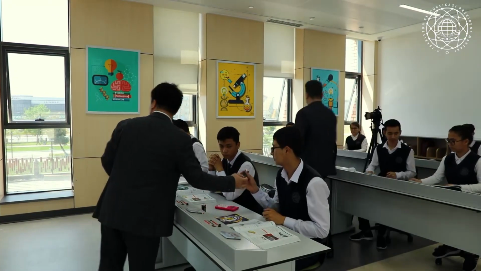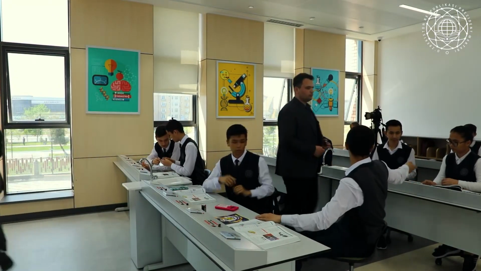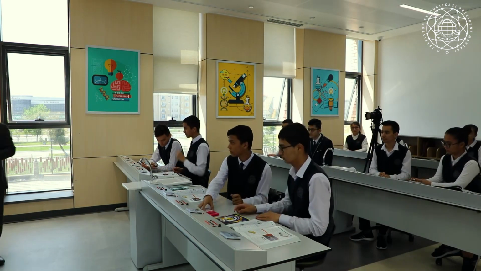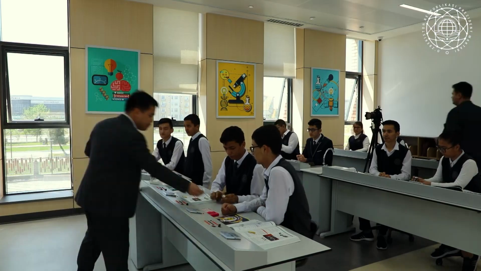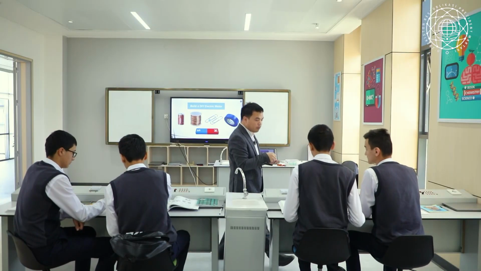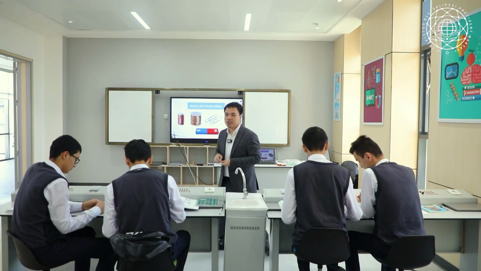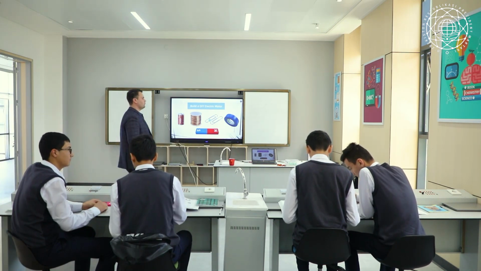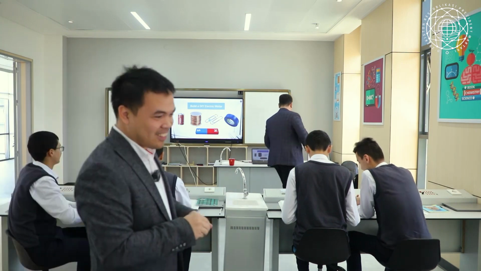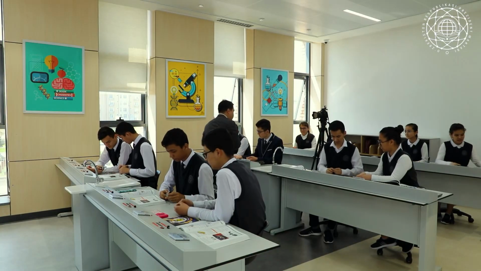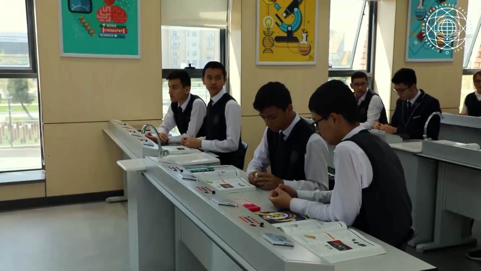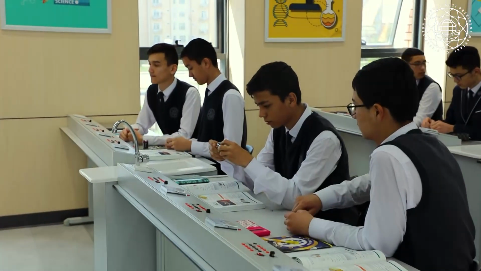Can you give this one at the back? Also, you will be given 2 paper clips. Do not waste our paper clips because this is a precious mineral from the earth. Also, you will be given a 1 meter length of a wire.